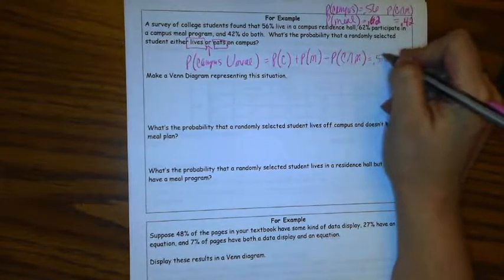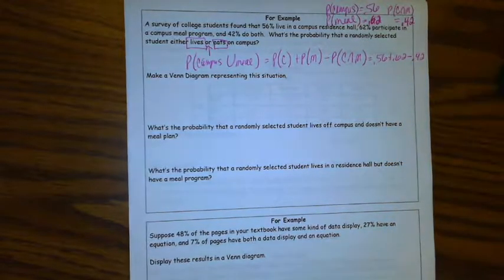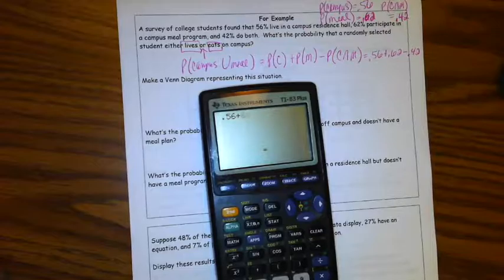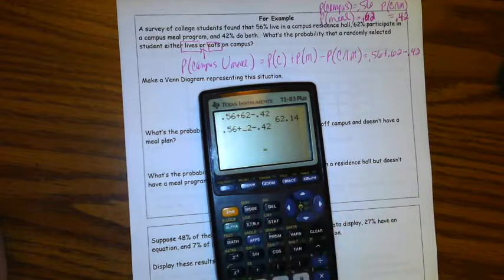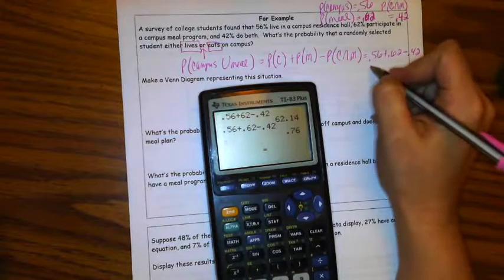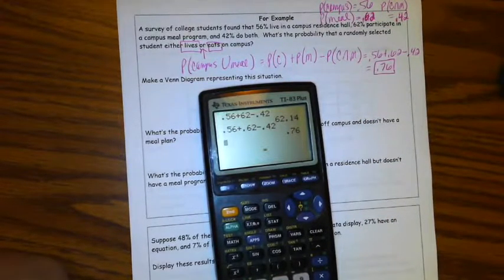So it's just a simple application of the formula. So I'll add those and subtract on my calculator. I was getting a wrong answer because I forgot the point on 0.62, and I'm getting 0.76. So that's the probability or the proportion of students that do one or the other.